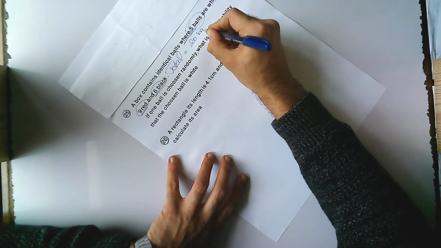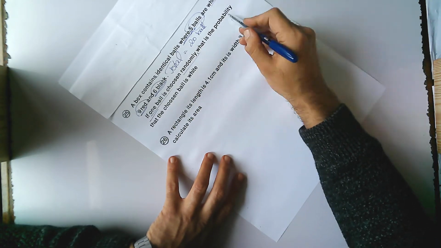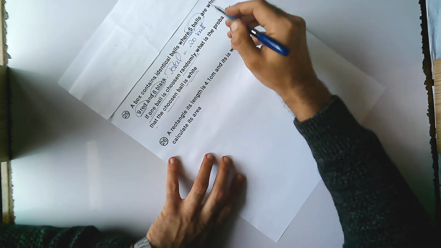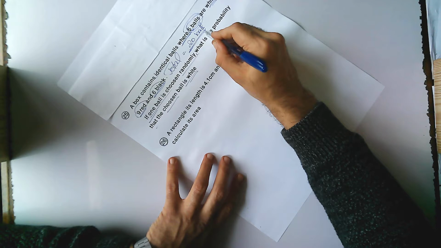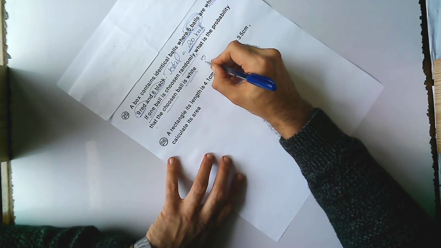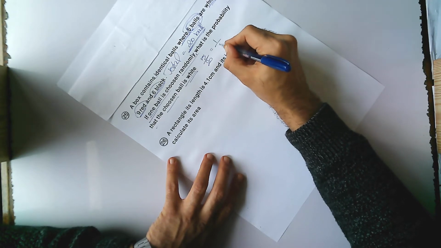20 balls. When a ball is chosen randomly, what is the probability that the chosen ball is white? So the number of the white balls is 5 over the total number of balls. It will be 5 over 20, which equals 1 over 4.